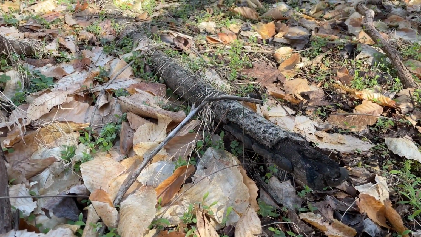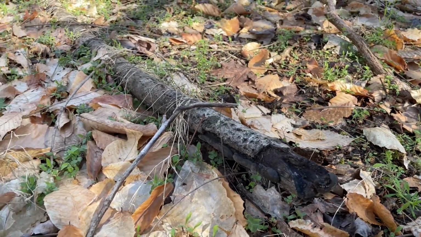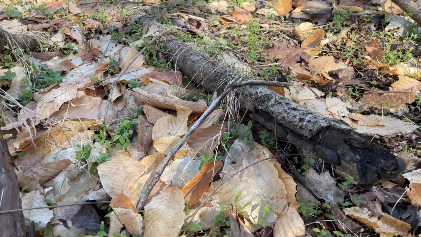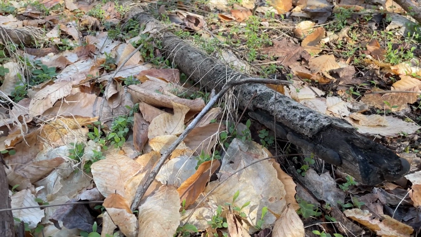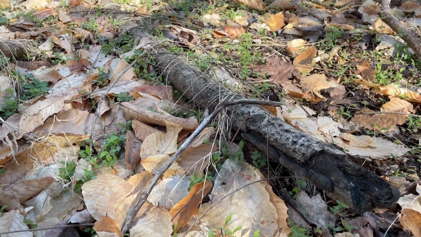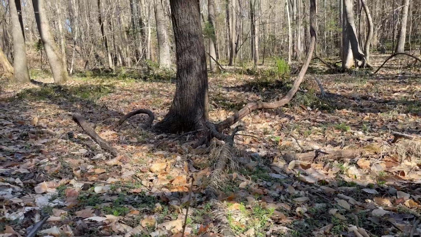I think we should take a look around and see what exactly is growing nearby. So here's our first thing. Right next to the morel, you can see a dead tree. Now, this branch from this dead tree is losing its bark, which is the first good indicator that there may be a morel nearby. Next, we're near this tree.